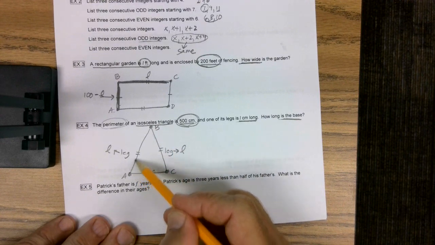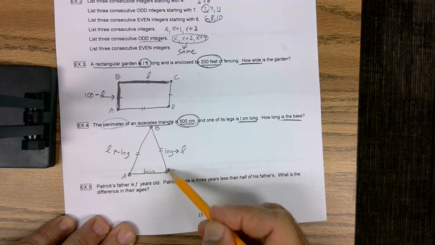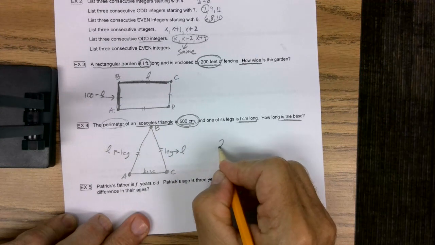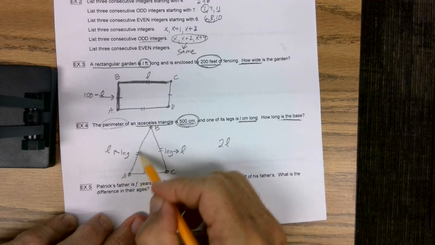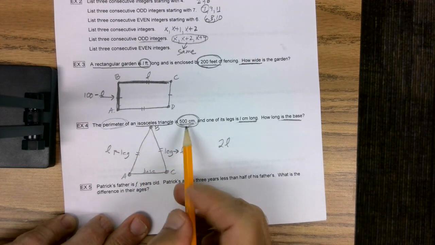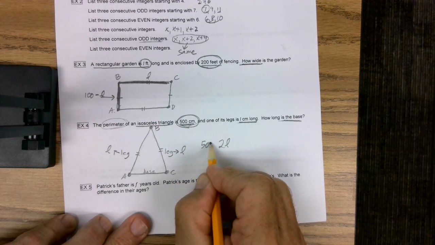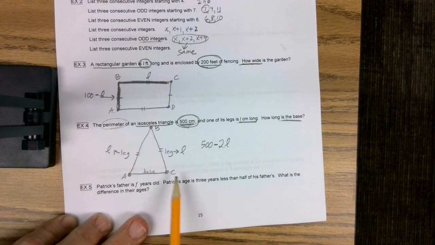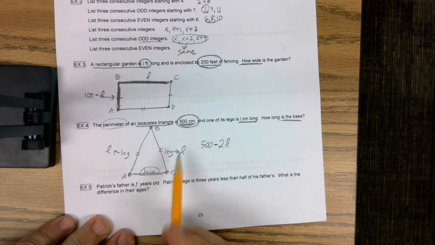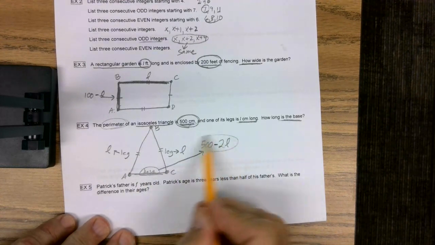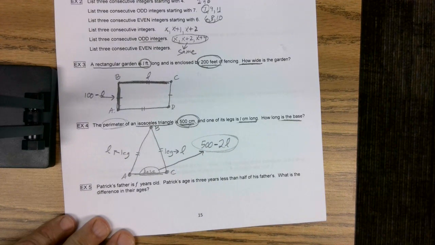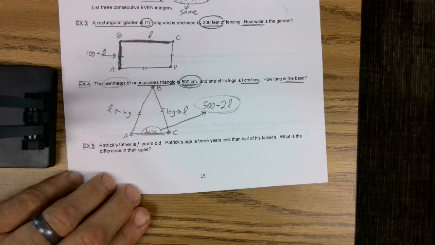Well, if we know that this is L and this is L, we add those together, we'd get 2L. That's already the fence that we've used. And if there's only a total of 500 centimeters of fence, I've got to subtract that from what's already been used. And that's what the base is. That's what's left over. That's the representation of the base. And that's kind of the flavor of today's lesson. This one's a little bit trickier.